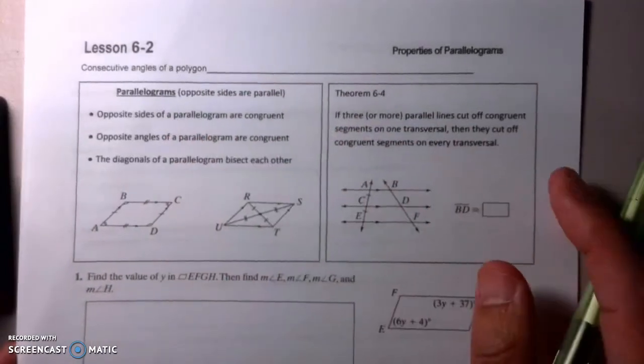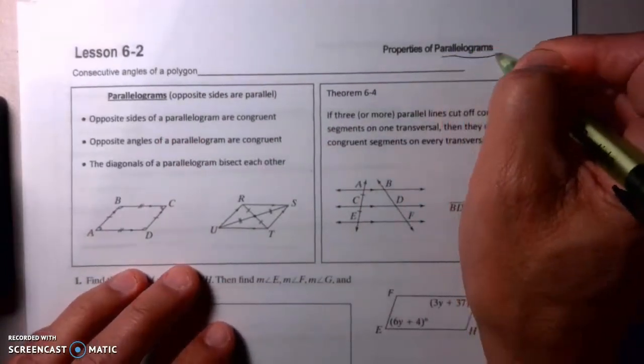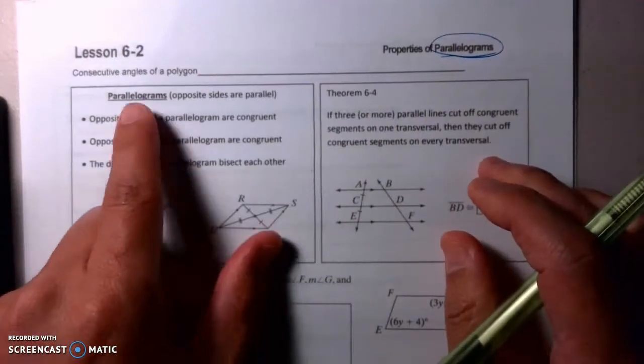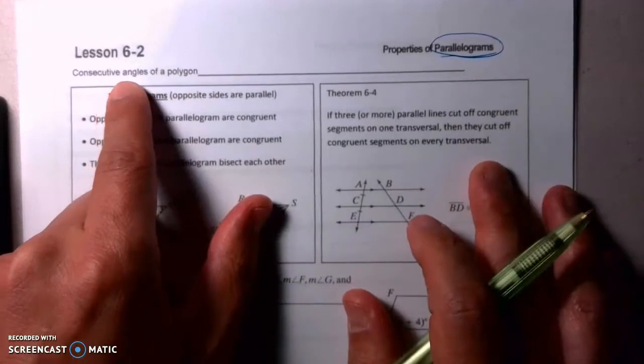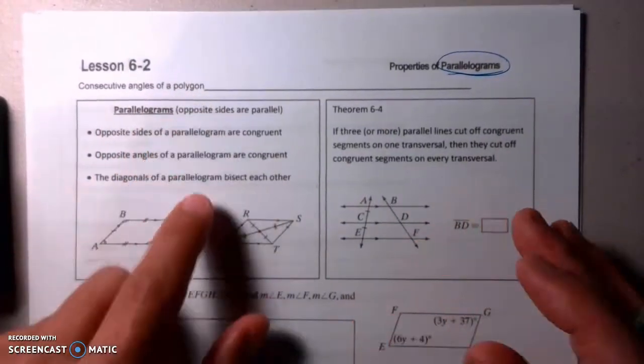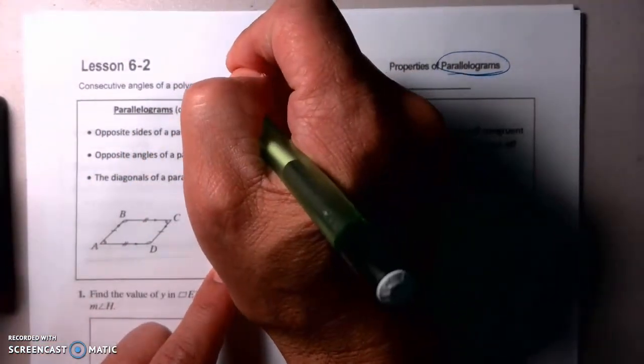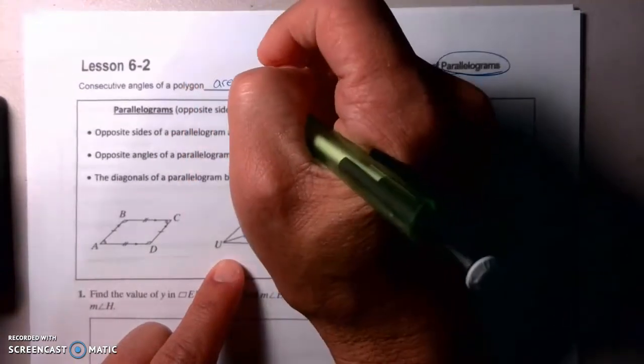Let's look at 6-2 properties of parallelograms. Before we get into parallelograms, look, there's a little sentence up here describing consecutive angles. Consecutive angles of a polygon are next to each other or adjacent.